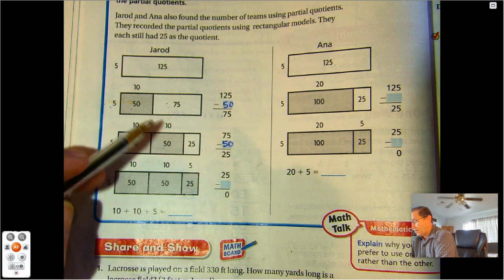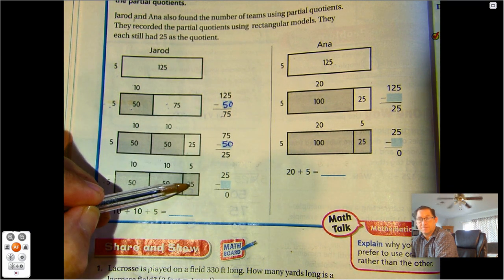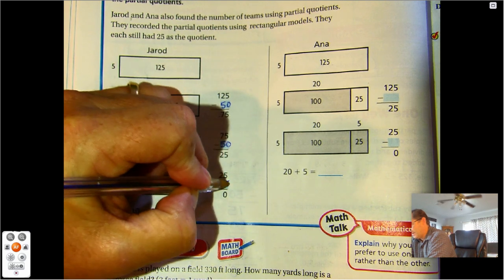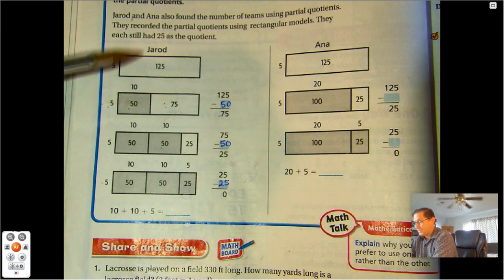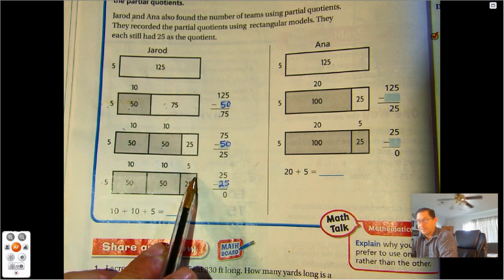All right, so then he finally said, oh, well, I can take 5 multiples of 5 to get 25. All right, and 25 take away 25 is 0. And then he just added his 3 partial quotients, 10, 10, and 5.